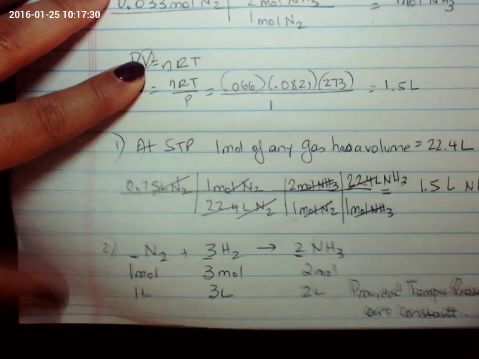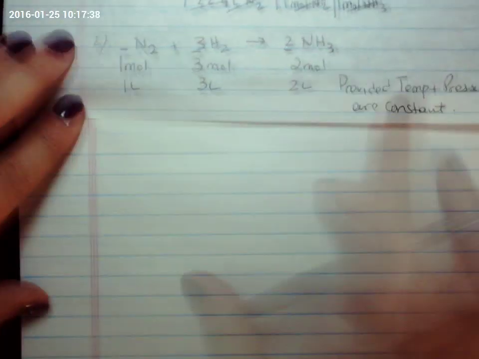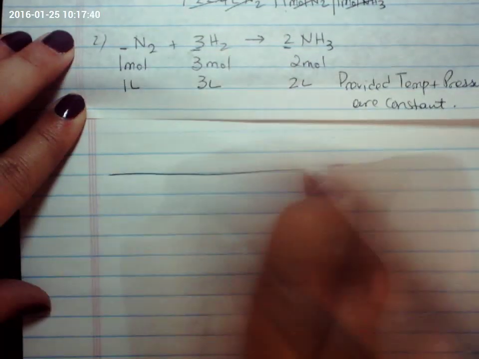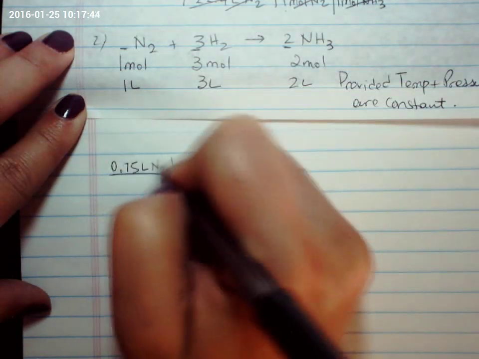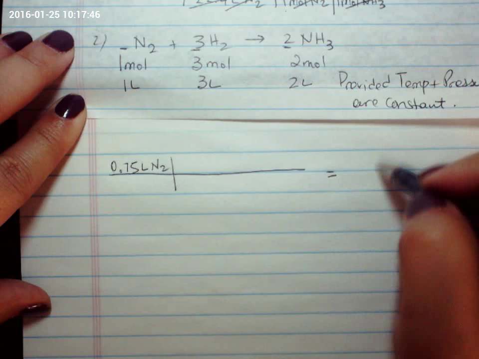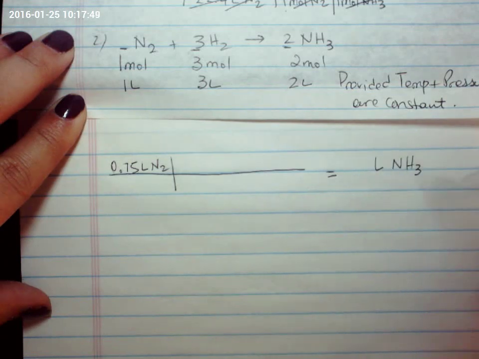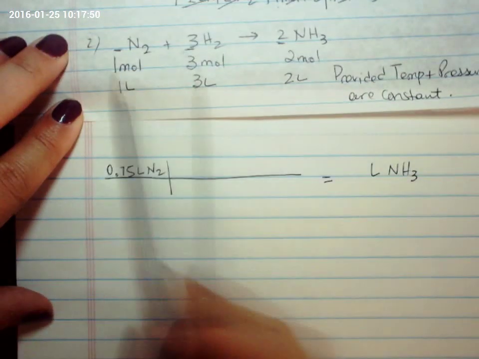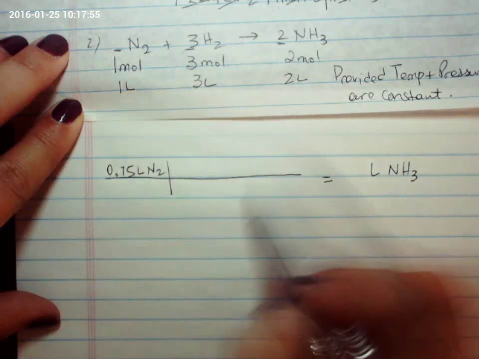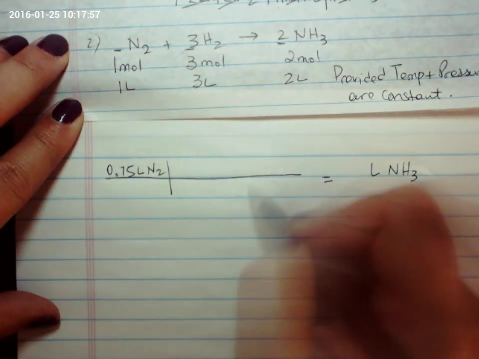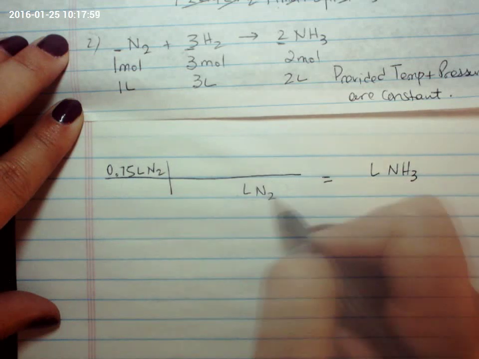So how would we do this problem if I know that particular fact? Let's go back. You could do a fence post starting with our given 0.75 liters of nitrogen, solving it for liters of ammonia. Instead of using a mole ratio, you can now use a volume ratio. So what would the unit be in the denominator? Liters of N2.